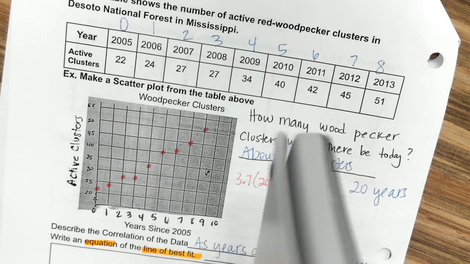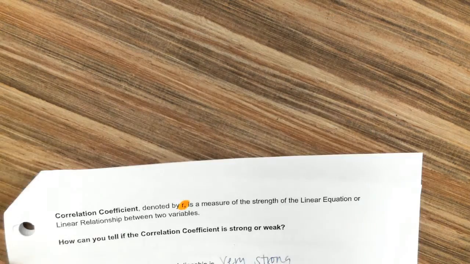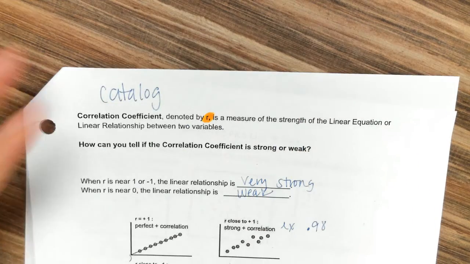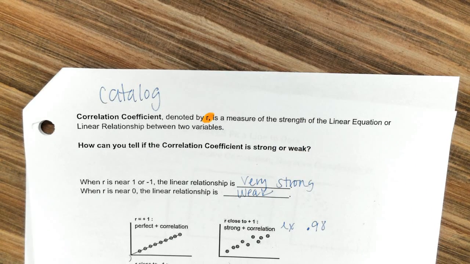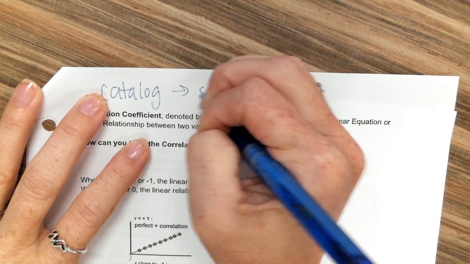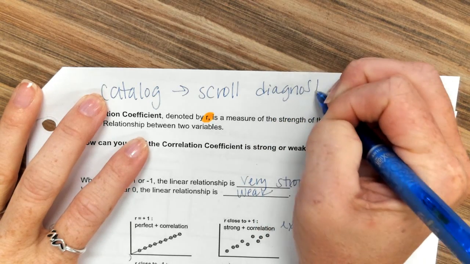Now, how do you get your R on? To get your R on, you're going to go to your catalog on your calculator. Then from there, you're going to scroll until you see diagnostics on.